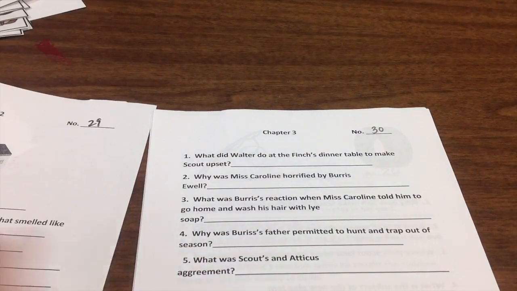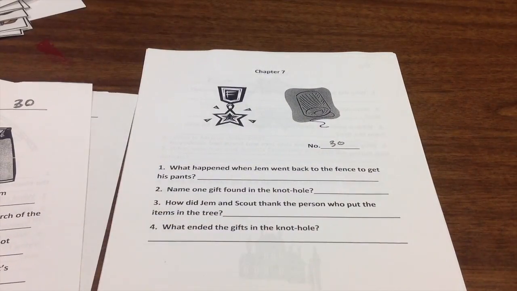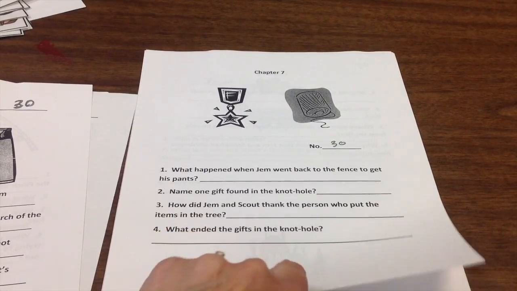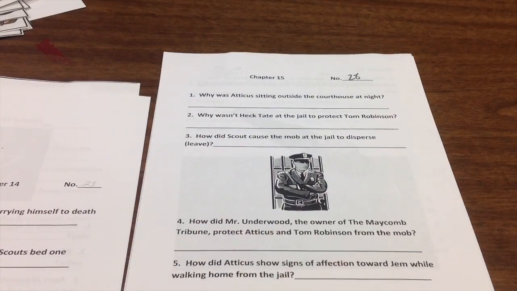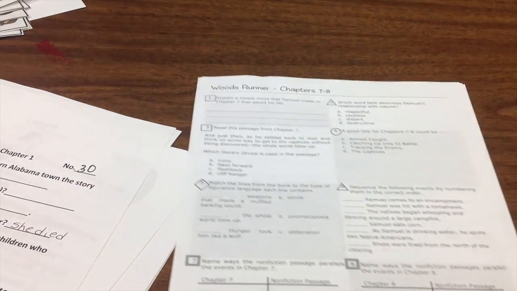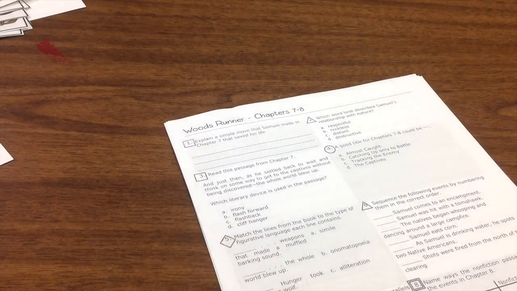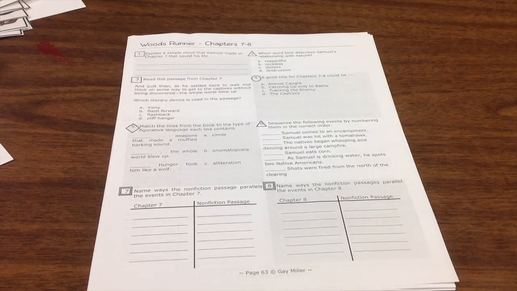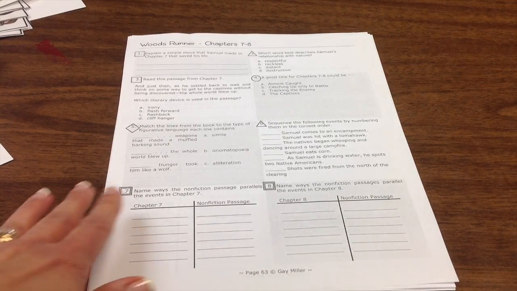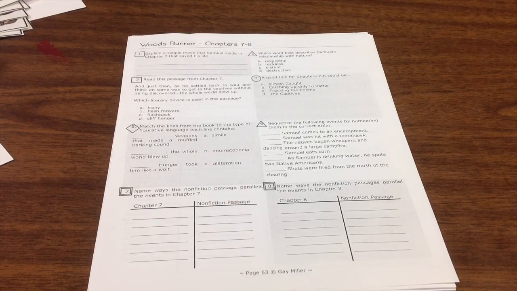So again, we have these for several of the chapters. They're pretty short. We just want to hit on the main ideas. You'll notice that there's not a lot of questions per chapter. It's really just hitting on those main ideas and making sure that kids have the basic idea for that particular chapter. And then if you look at Teachers Pay Teachers and a lot of other curriculum companies, they also have little mini quizzes that you can do. This is an example of one that we have from Woods Runner, where it's just checking in for the last 2 chapters to make sure that kids are understanding what's happening in the book. So again, just another way to check for understanding.